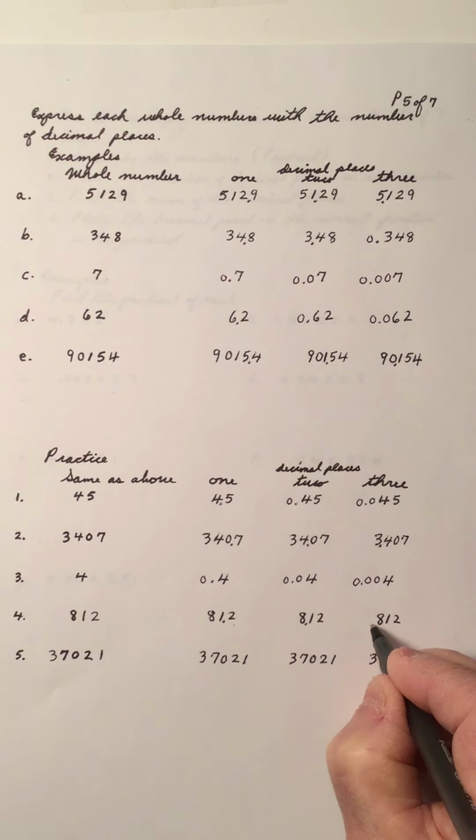8.12, and 0.812. 1 decimal place between the 2 and the 1. 2 decimal places between the 0 and the 2. 3 decimal places between the 7 and the 0. Again, emphasizing the number of decimal places.